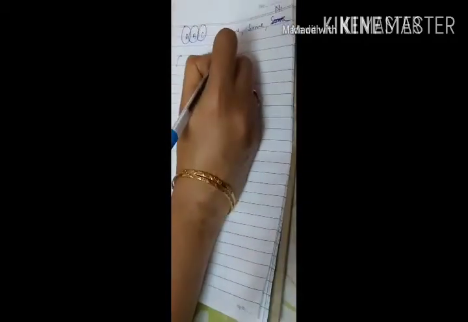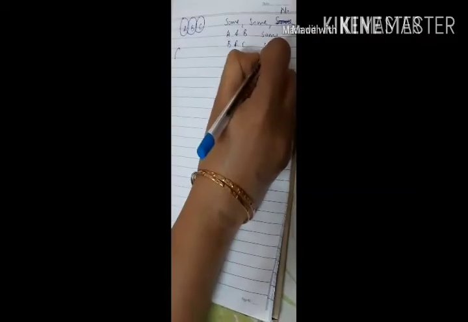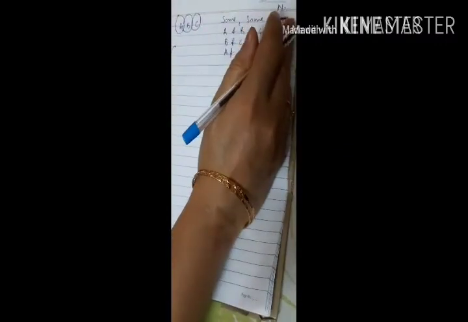Like if I am taking this as A, this as B and this as C, then in such case A and B will have some relation, B and C will also have some relation because these are intersecting, but A and C, they will have no relation. So here it is sum, sum and no, right?